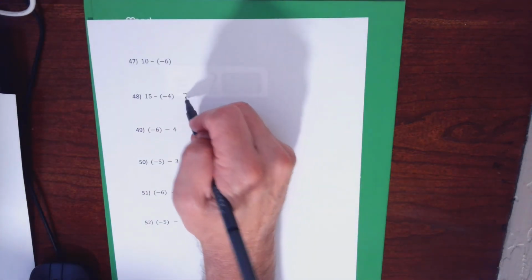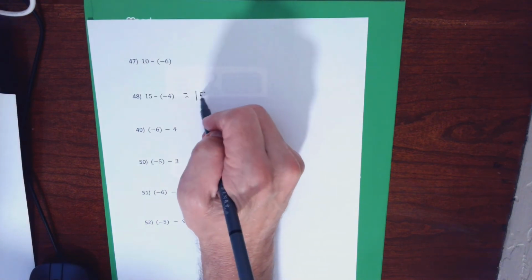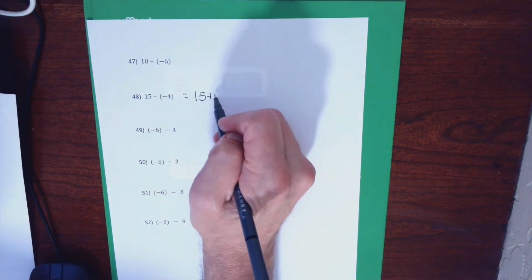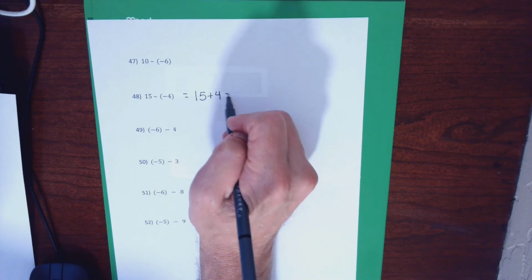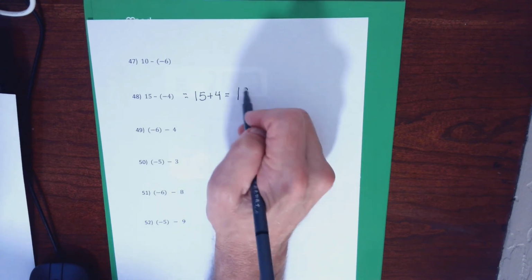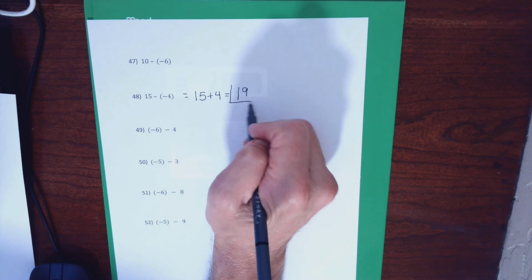48 has a double negative. I'm just going to make the double negative positive. If you could do the work in your head, you don't need to show this work. And my answer to 48 is just going to be 19 because I have nothing but positives left.